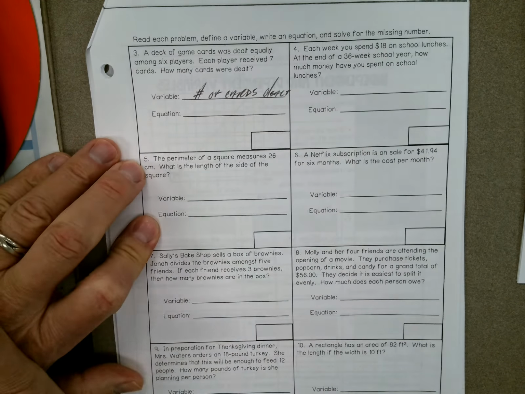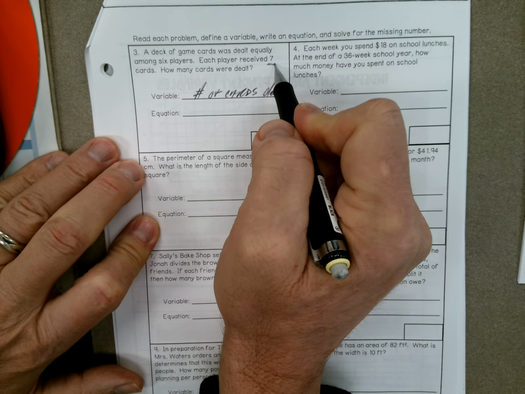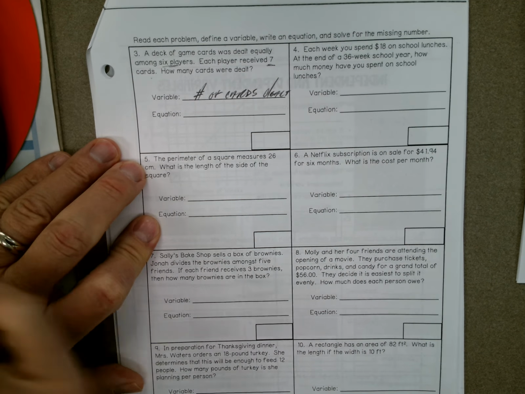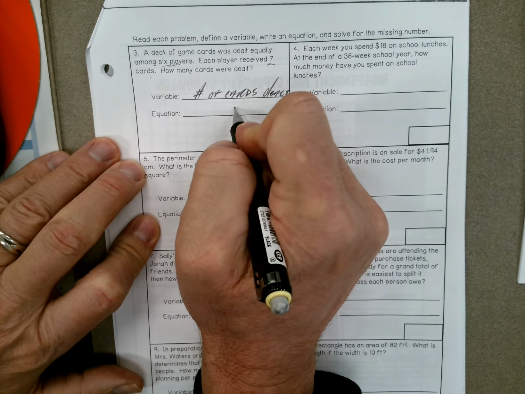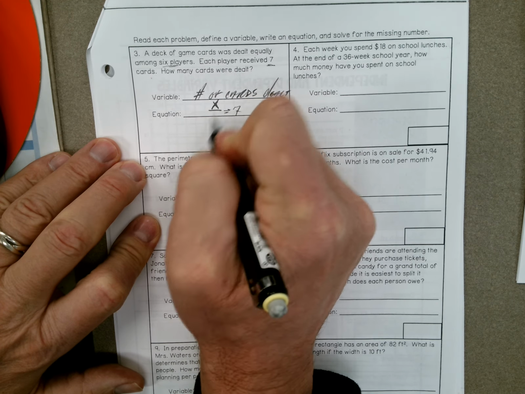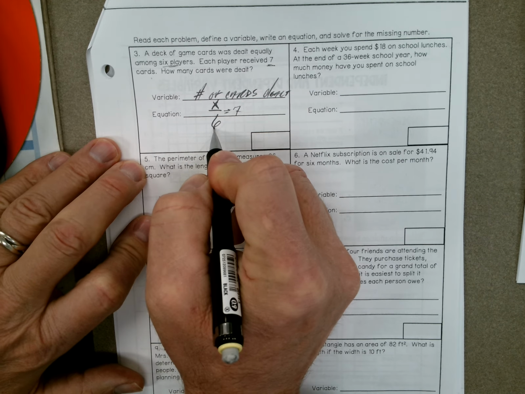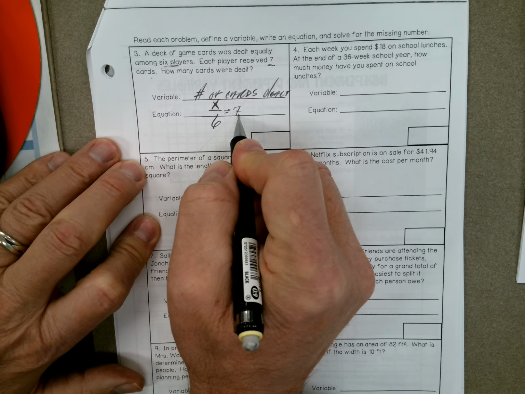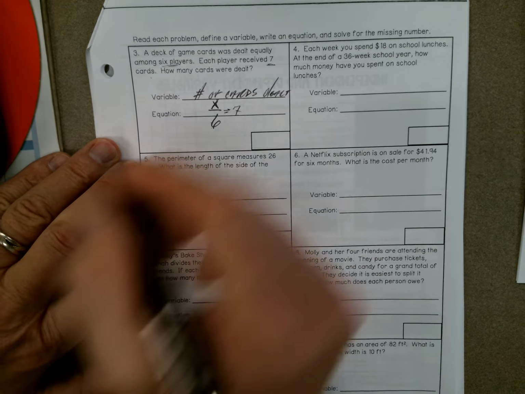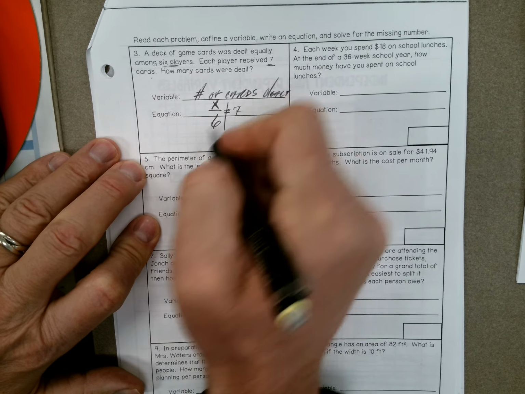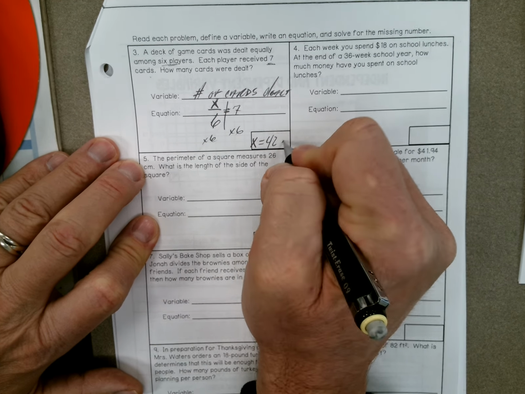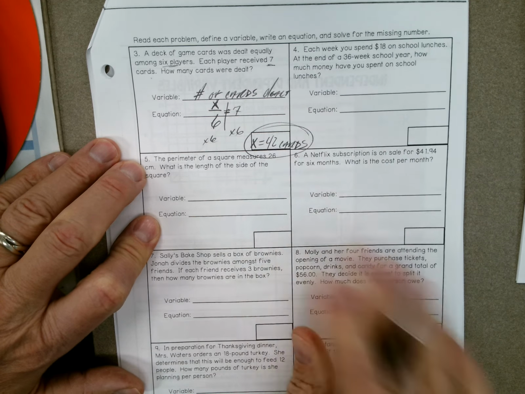All right, our equation. So let's go back and read this. I have 7 cards, 6 players. How many cards were dealt? Okay, so if each player got 7 cards, how many total cards were there is X, and there's 6 players, right? So each player got 7 cards. So what number divided by 6 is 42? And then if we balance beam this up, multiply by 6, X equals 42 cards, right? And we'll circle that up.